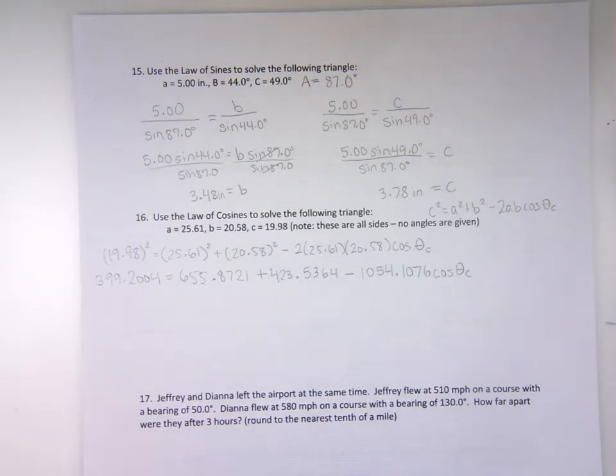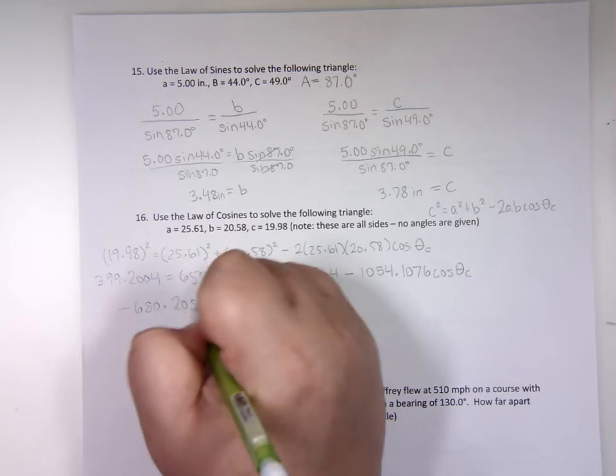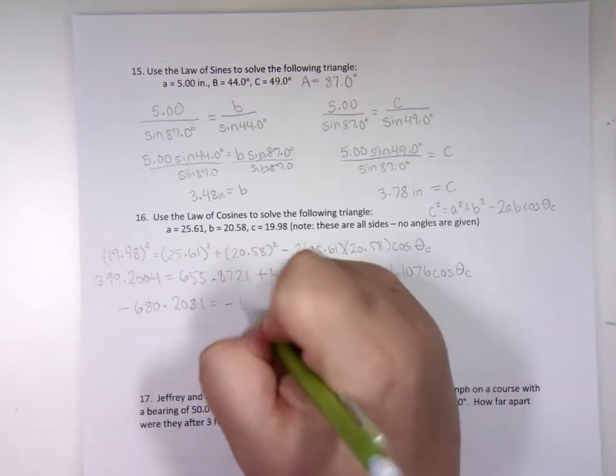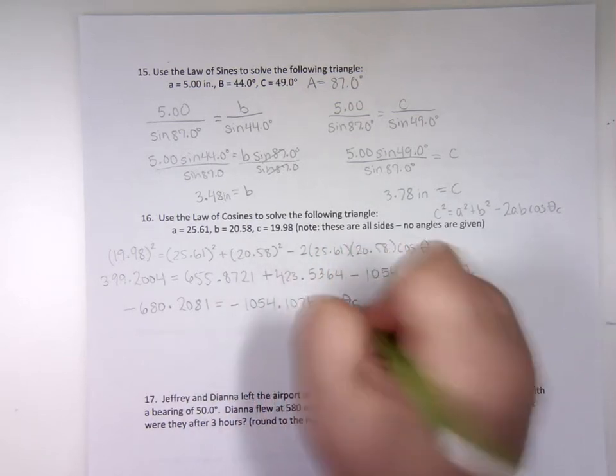Okay, so let's get all of the numbers over onto the left-hand side. So that's going to give us negative 680.2081 equals negative 1054.1076 cosine of theta c.